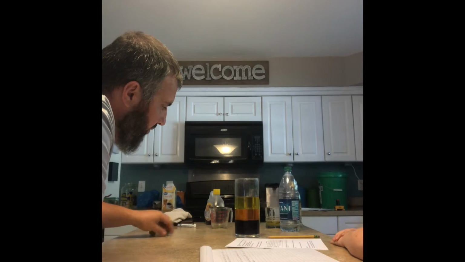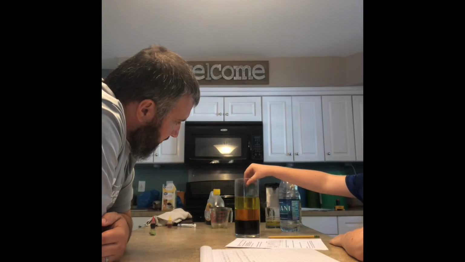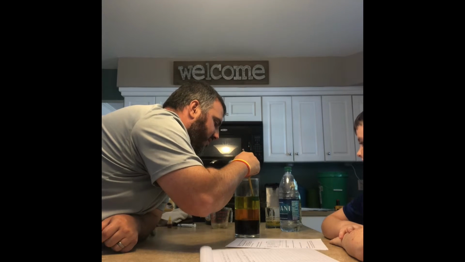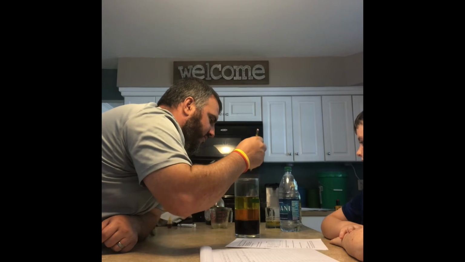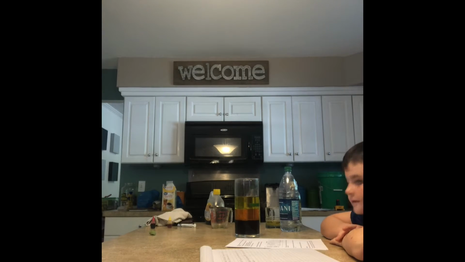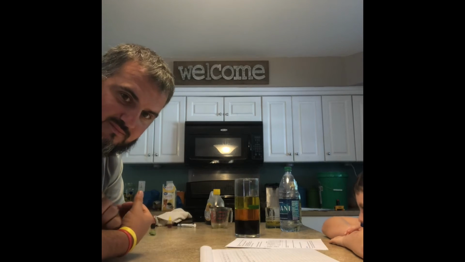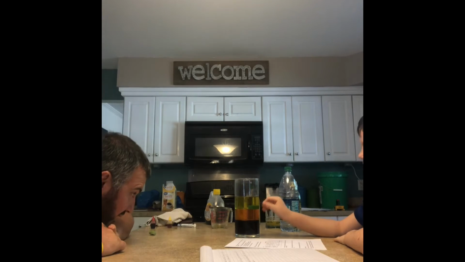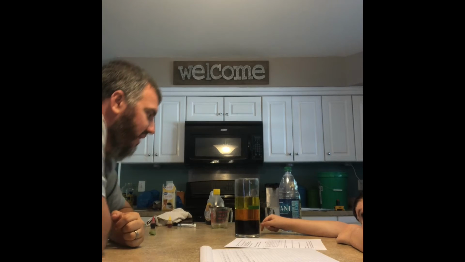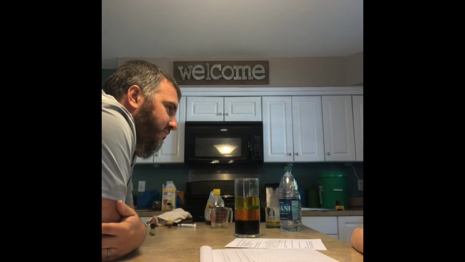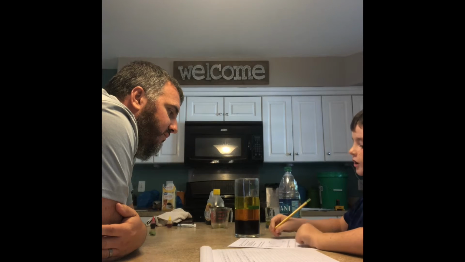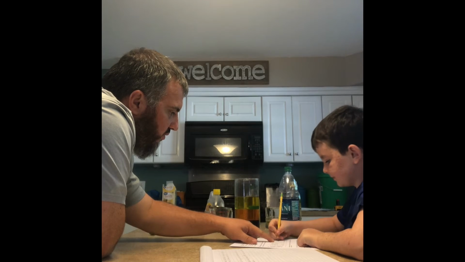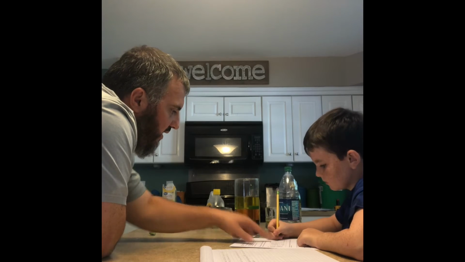Okay, so now we're going to do the bottle cap. You might want to help it a little bit here. Okay, so it's sinking. The bottle cap went right to the bottom of the olive oil and stopped, didn't it? Yep. So that means what? That the bottle cap weighs more than the olive oil. There you go. Olive oil weighs less than the bottle cap.